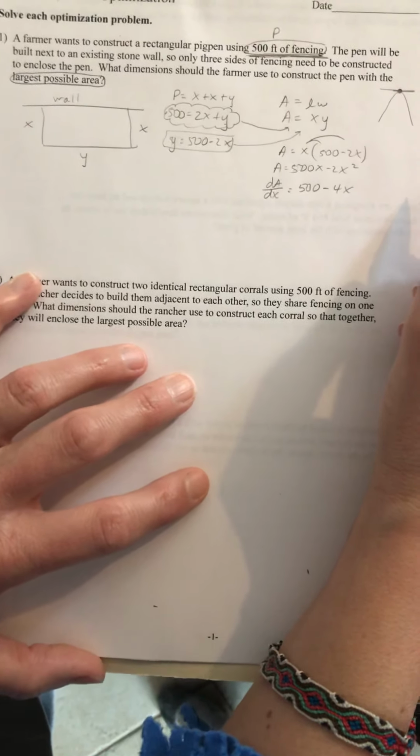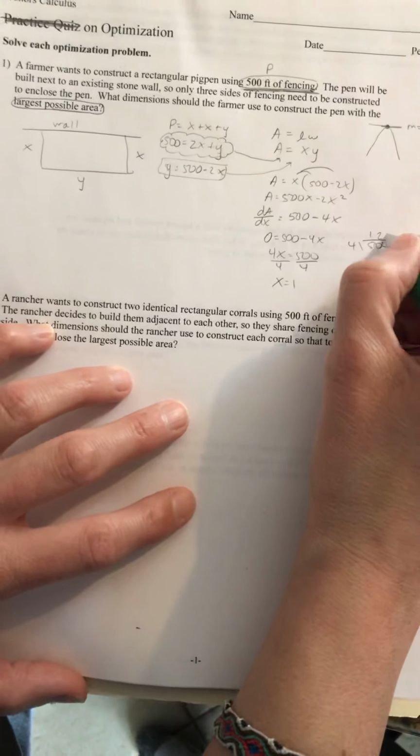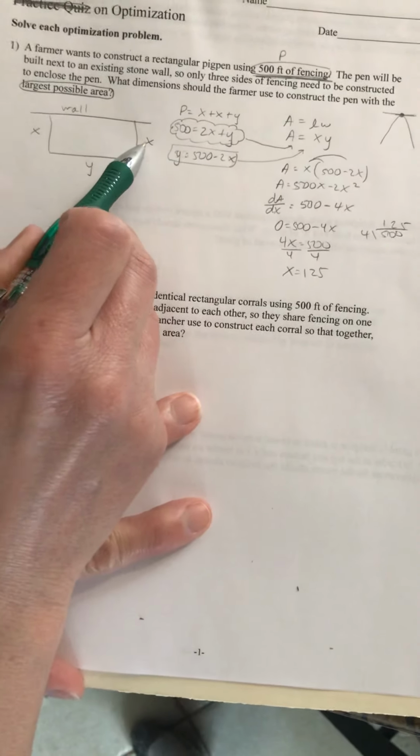So 4x equals 500. Divide both sides by 4. X equals... let's see, 500 divided by 4 without a calculator. 4 goes into 5 once, 1, 2, 5. 125. So x is 125.